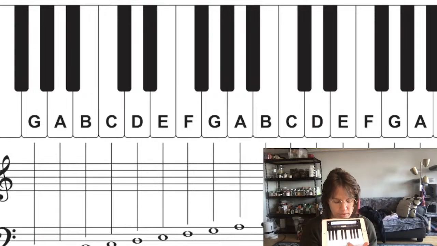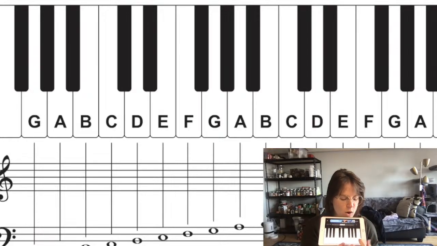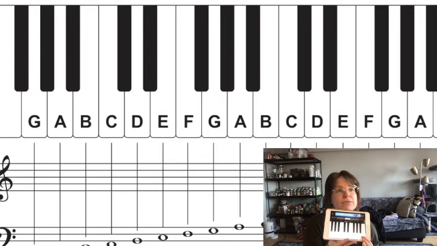Okay. Now we have another whole step to get to our fifth scale degree. Okay, so our fifth scale degree becomes F sharp, or Sol. Another whole step. G sharp becomes La, or our sixth scale degree. One more whole step. A sharp becomes Ti, or seventh scale degree. And then one half step brings us back to Do, or the octave.